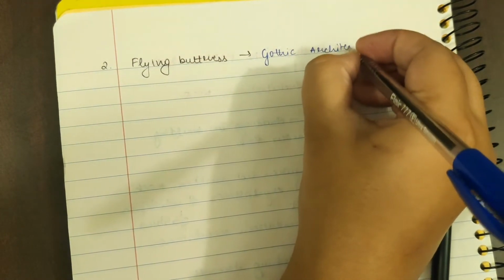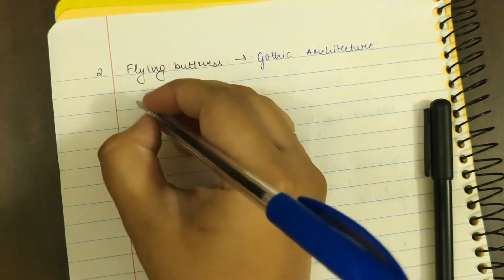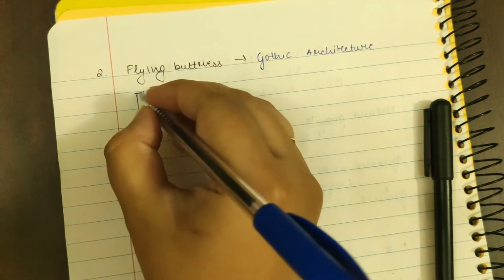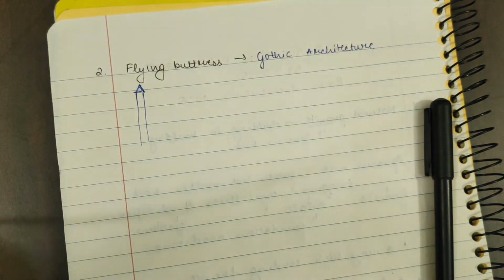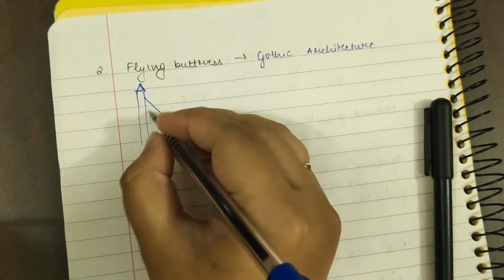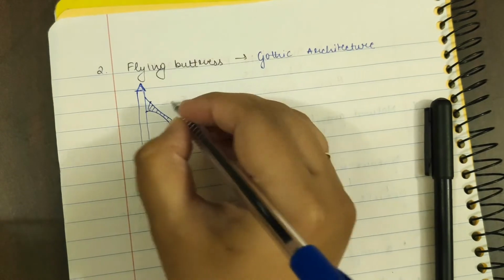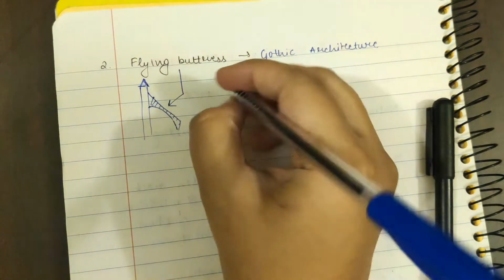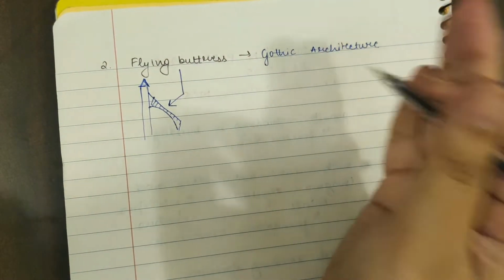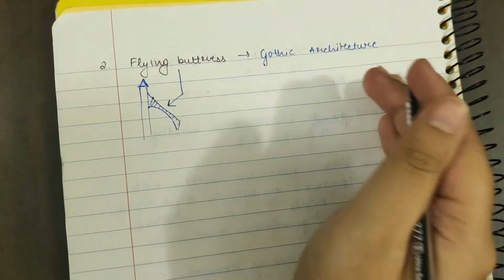And this is basically a support system. In Gothic architecture we have very high walls, usually very high buildings, and to support them we have a certain structure like this, which is called the flying buttresses. This is a very important, very distinguishable feature of Gothic architecture.